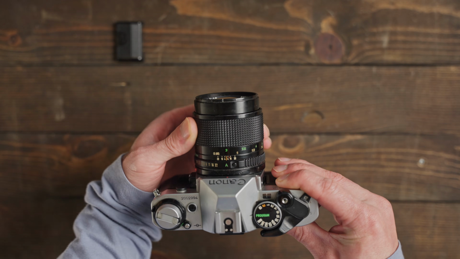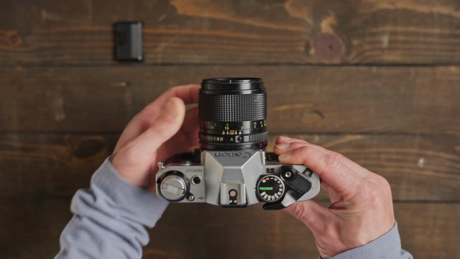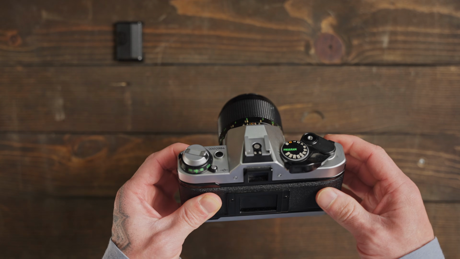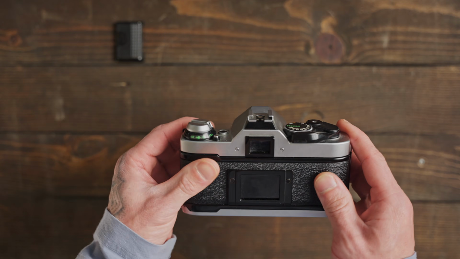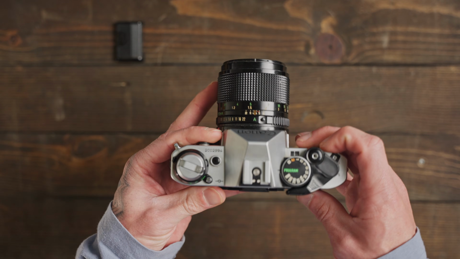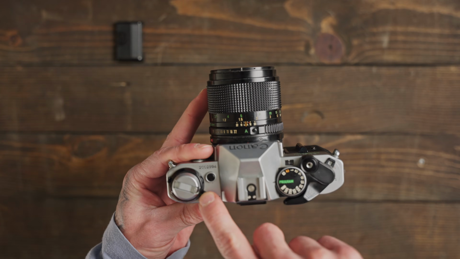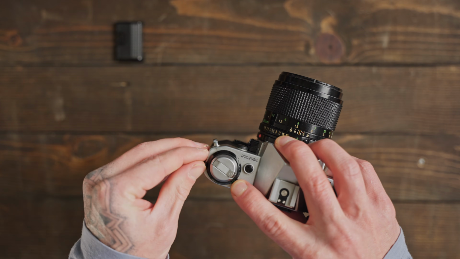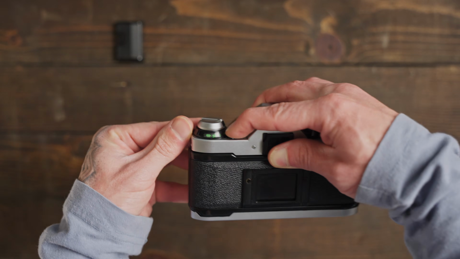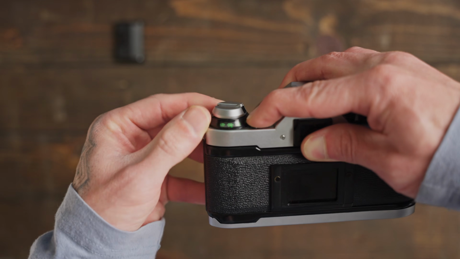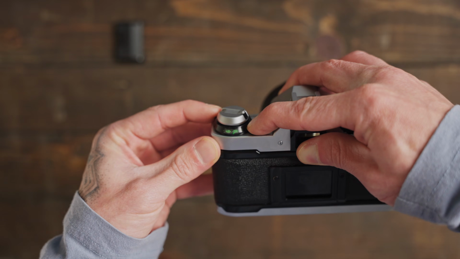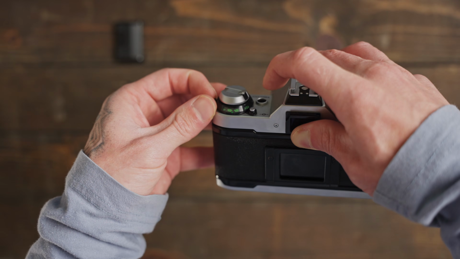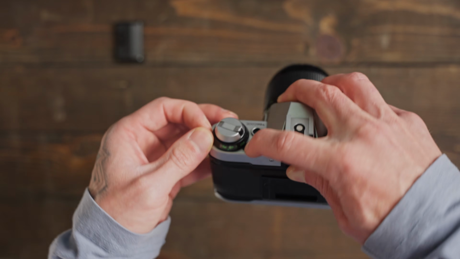The only other setting that needs to be set in order to shoot in this mode is your ISO, and that is located here. To change your ISO, once you've put in your film, you find out what ISO rating it has, and then you press this little silver button here, and there's a little dial right here that you rotate, and you can see that changes the numbers that you see through that window. If you have a 400 speed film, you set it to 400. If you have an 800 speed film, you set it to 800.